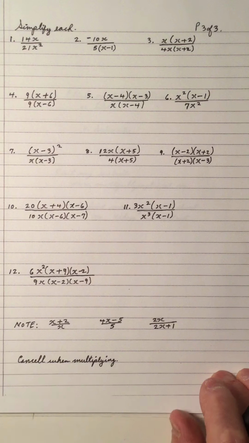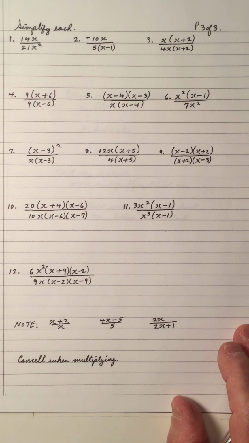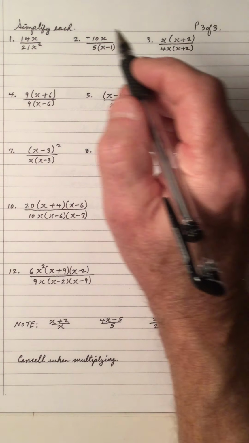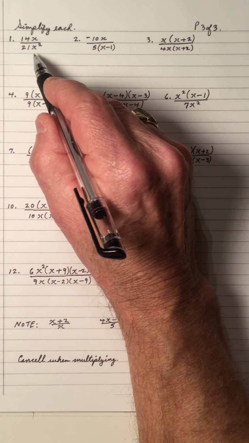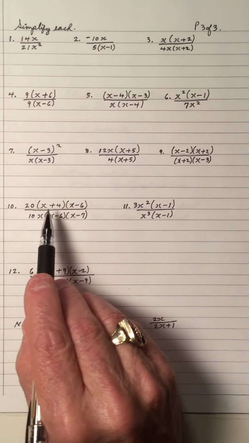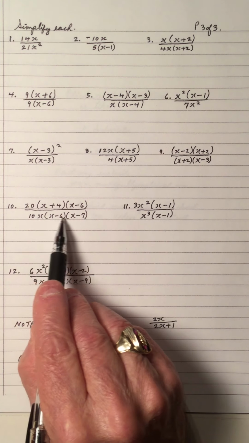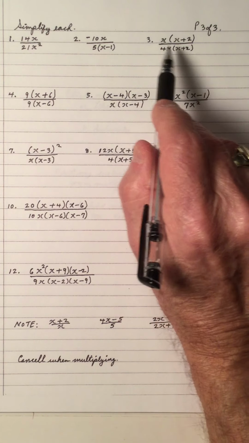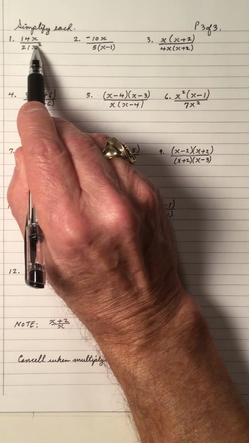So simplify these. You try these. Work these out now. See if you can get the answers to all of these correct. Because we have a fraction, we can cancel. And again, notice every one of them is being multiplied. Notice the products. Multiplication, multiplication. And notice I have a fraction.